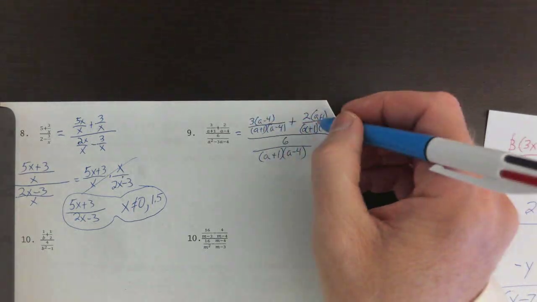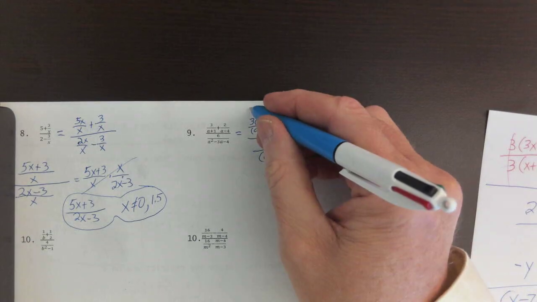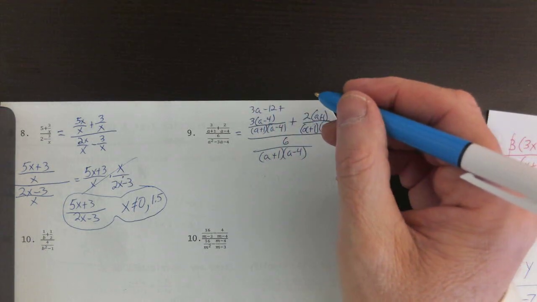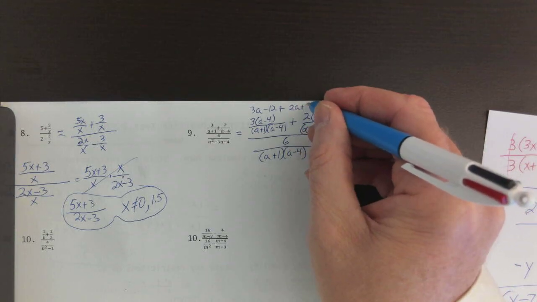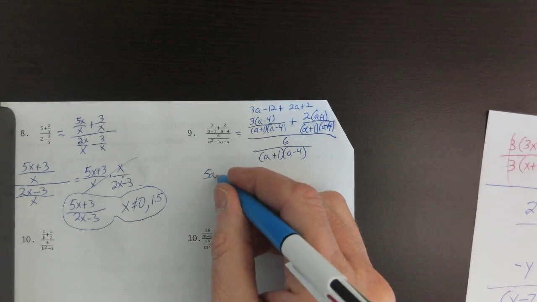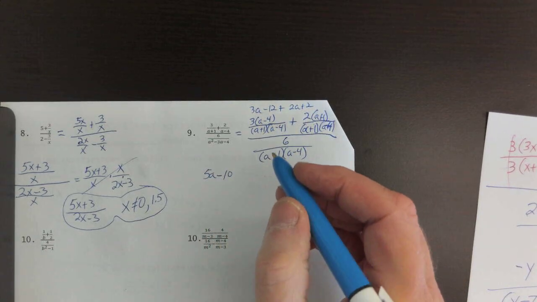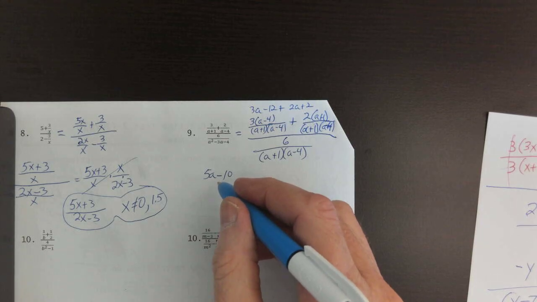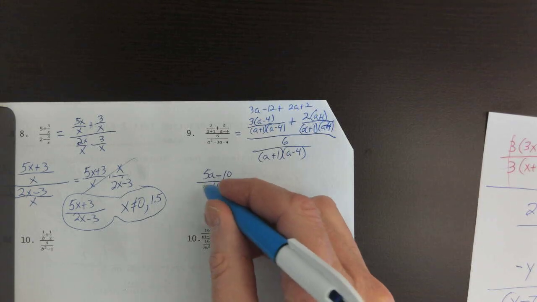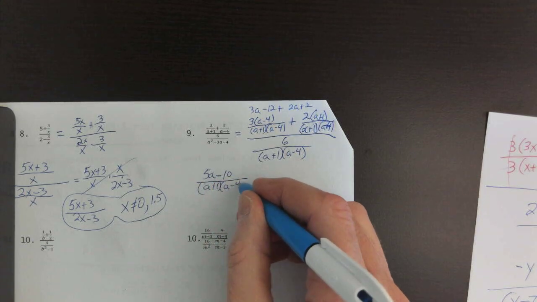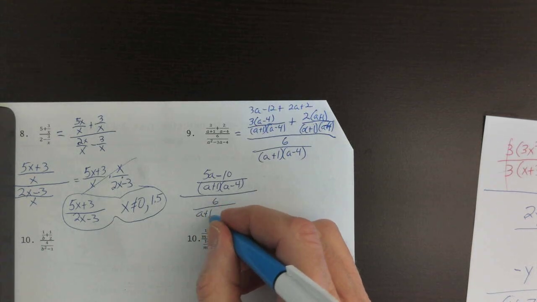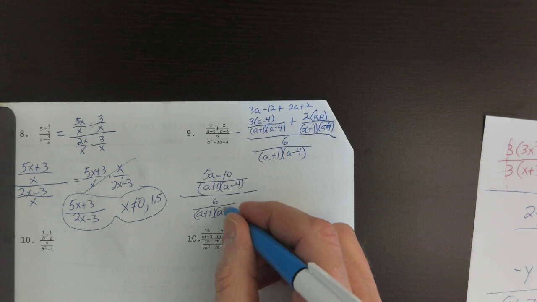And this is 6 over, and I think the factor is a plus 1 times a minus 4. Let me combine this into one fraction, and you're looking at 3a minus 12 plus 2a plus 2. So when I rewrite that, 3a and 2a make 5a minus 10. That's my numerator, over a plus 1 times a minus 4. That is over 6 over a plus 1 times a minus 4.